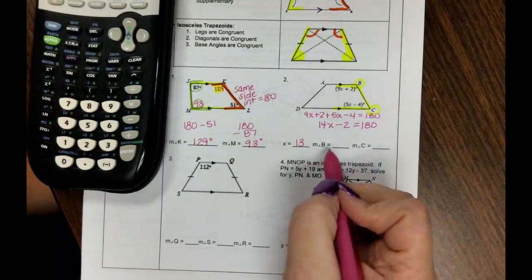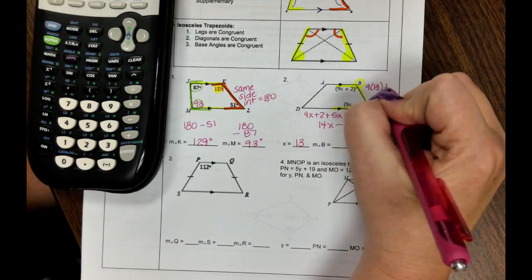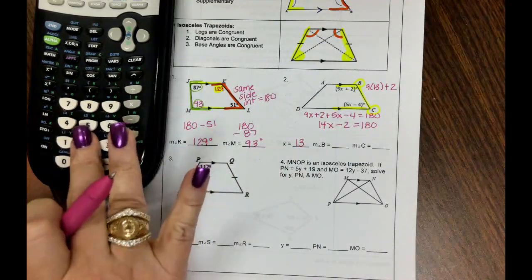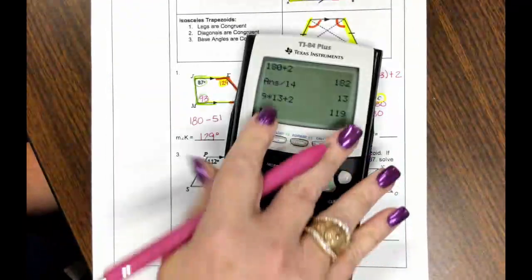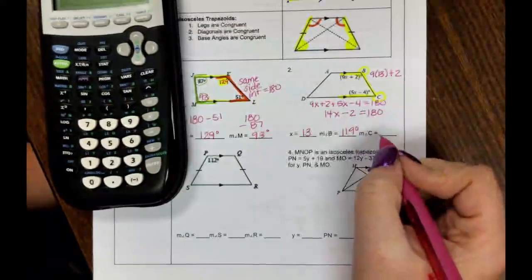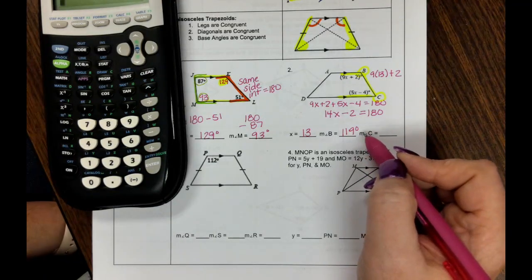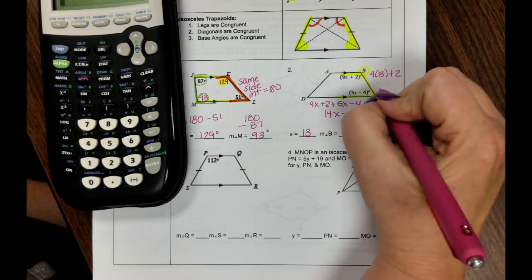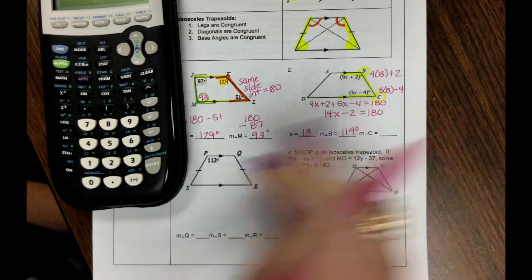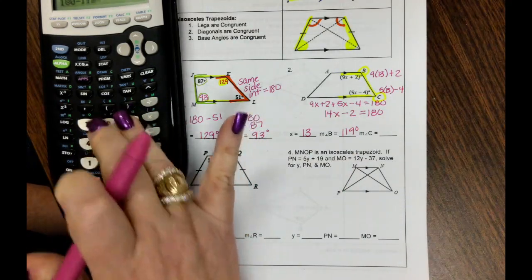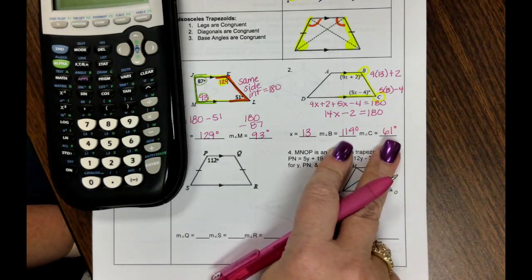Once you know that x is 13, I asked for angle B. So we come up here. I know 9 times 13 plus 2, we substitute that in, and we get 119 degrees. It looks like this on the calculator, 9 times 13 plus 2. And then angle C. If you trust that you got 119 correctly, you can just subtract that from 180, or you can substitute it in if you're not comfortable. You get 5 times 13 minus 4, and you should get 61 degrees. And look, those two add up to 180 degrees.